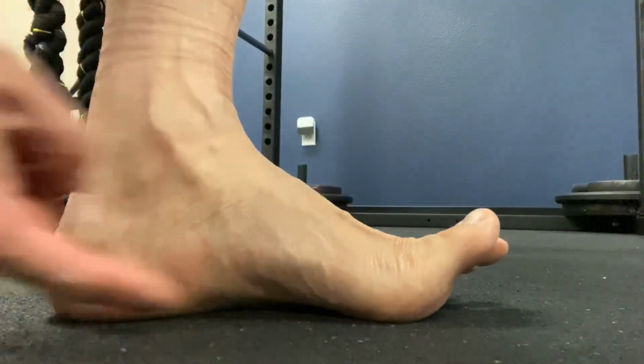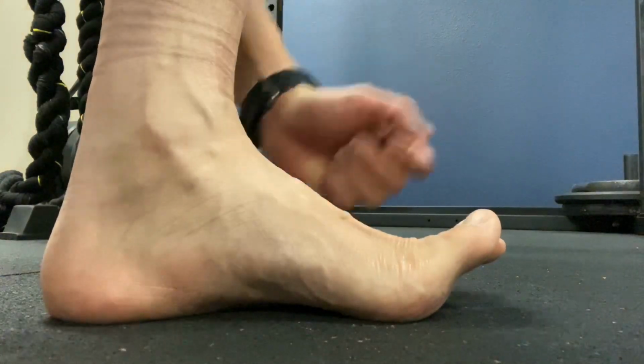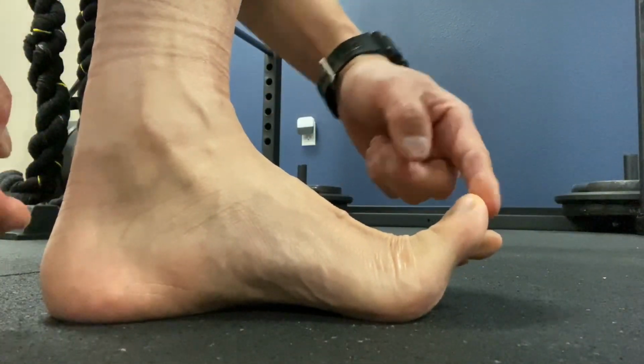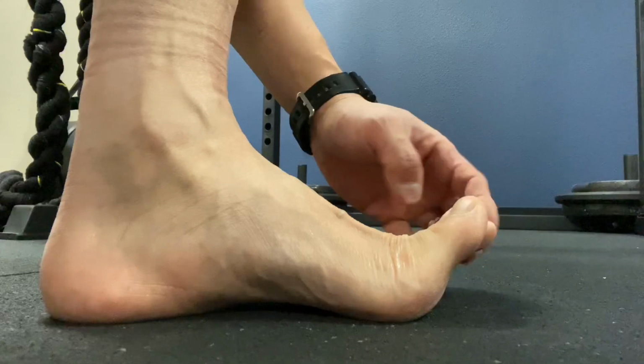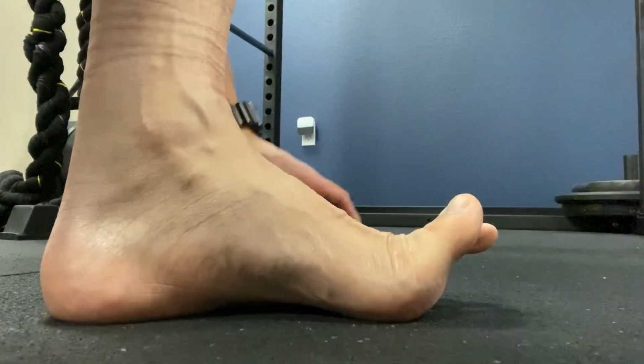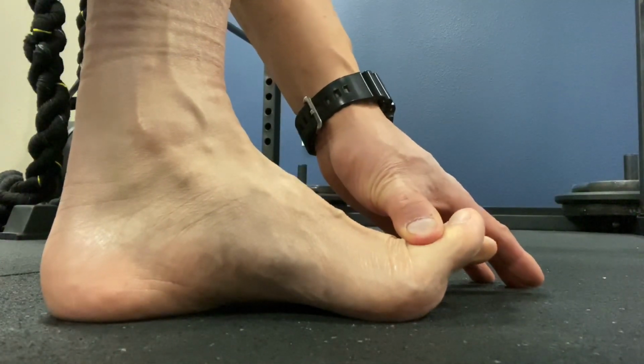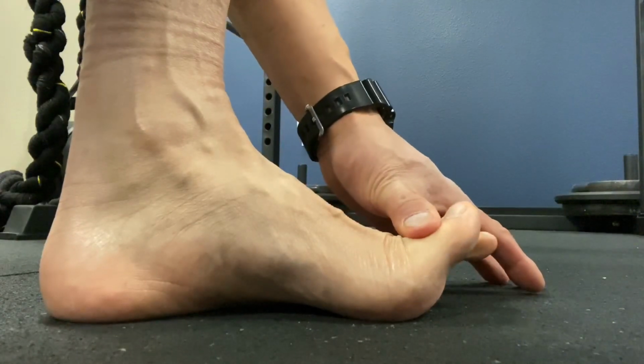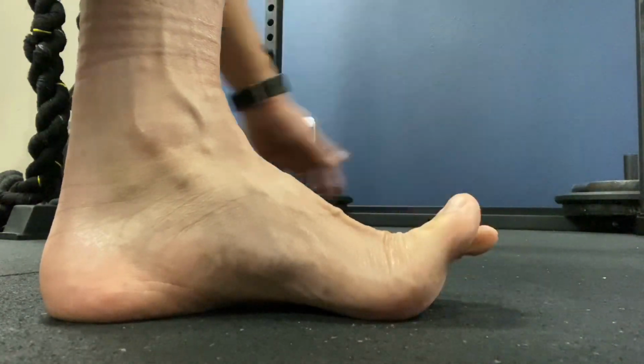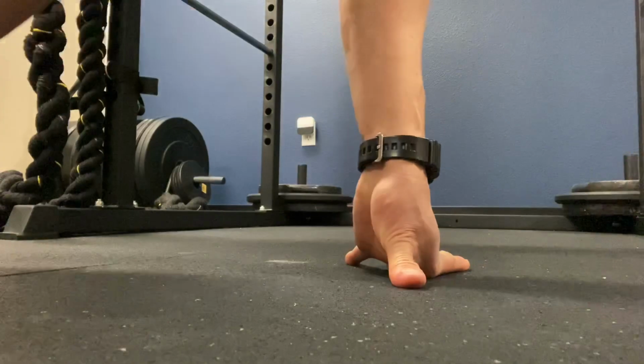From the ball of the foot to the heel, that stays on the ground. This is the only thing that's coming up. Well, these guys, I can't keep those guys from coming up. But here we go. Push down on this, and that's strong. That's good. 1, 2, 3 seconds. That's good. Now you test the bad side.